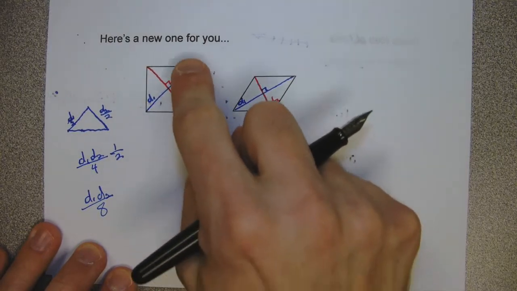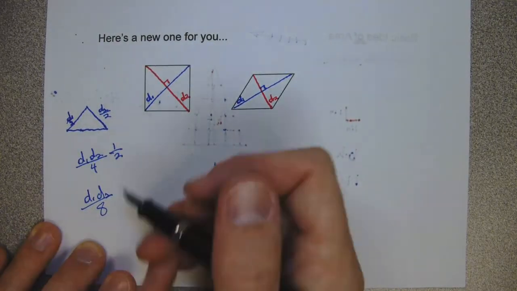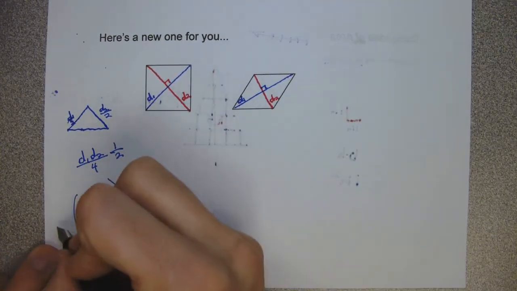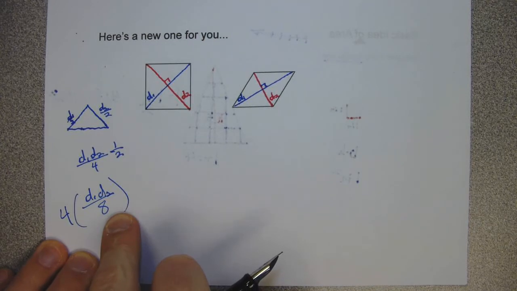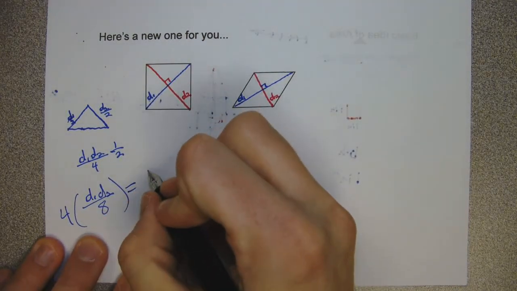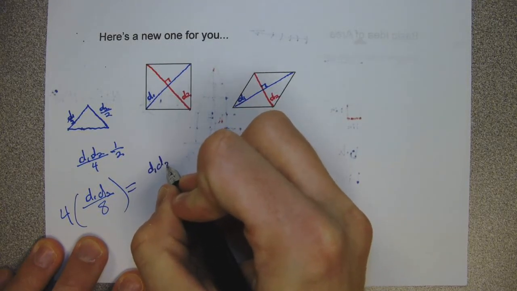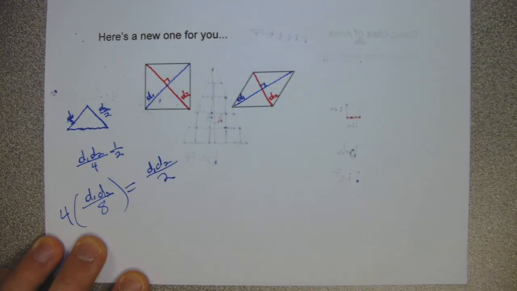All right, well, notice there's one of them. I've got 1, 2, 3, 4 of those, because all of those triangles end up being exactly the same. So I can take that, multiply it by 4. Well, 4 over 8, well, that's a fancy way of saying 1 over 2. So d1 times d2, 1 over 2. Cool. There's our area formula.